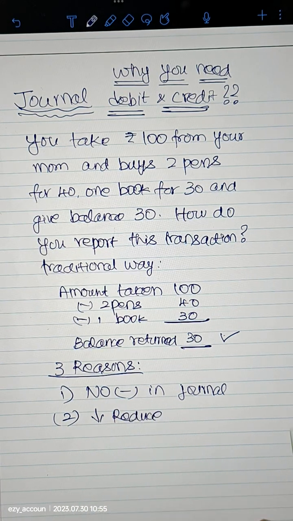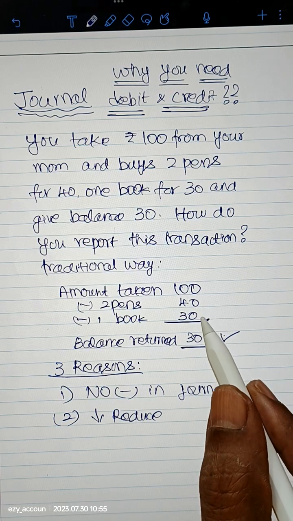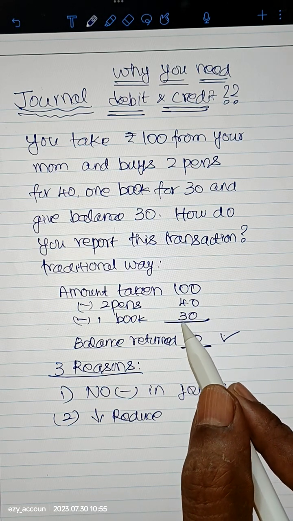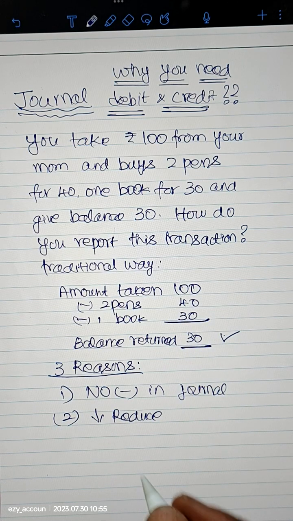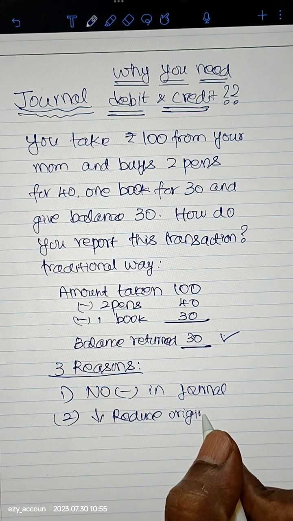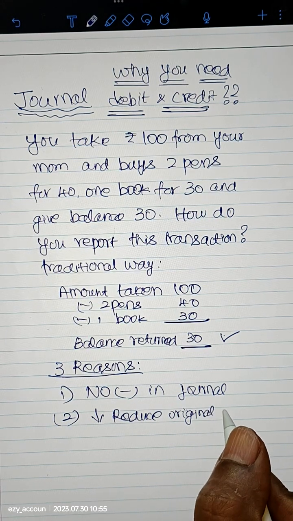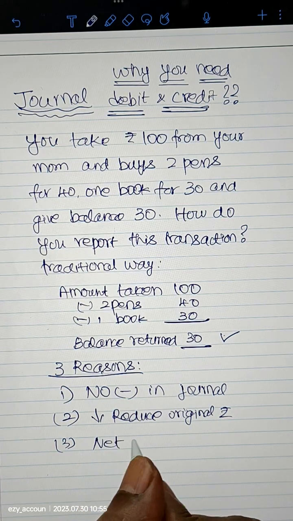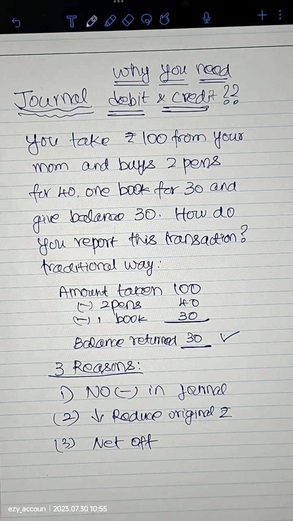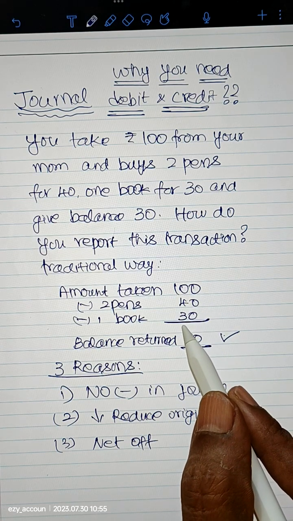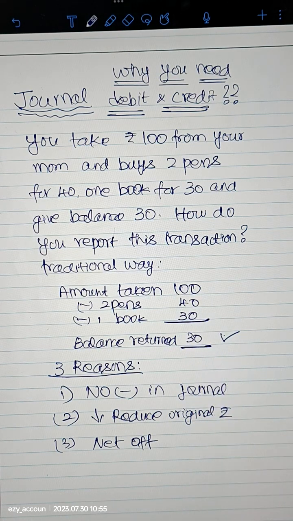Basically you are starting with 100 and reducing it to 30 by subtracting two numbers. So you cannot reduce the original amount. The third reason, there is no net off concept, because you are netting off what you have taken from mother with some expense and giving her the final number. So these are the three reasons.